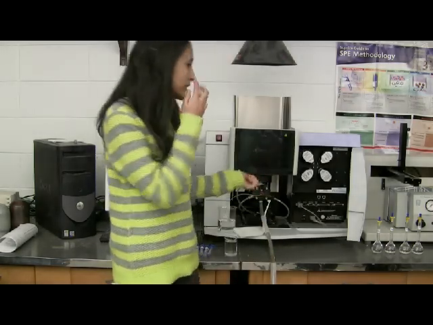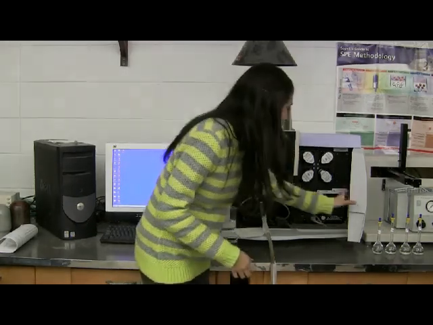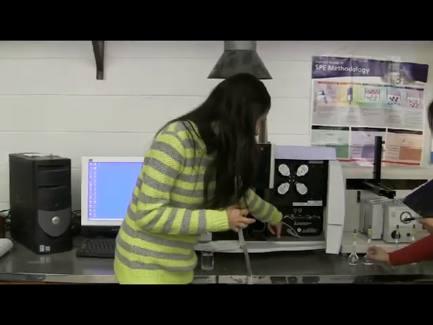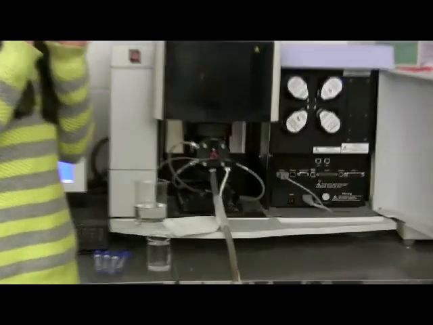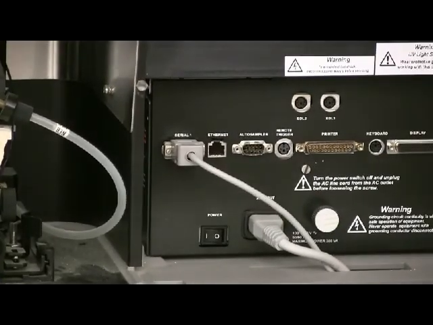Okay, you heard that? So one more thing, sometimes you don't know if the AAS is on. You can see there's this red light at the back. You see a tinge of red. If that's on, that means your equipment is on.